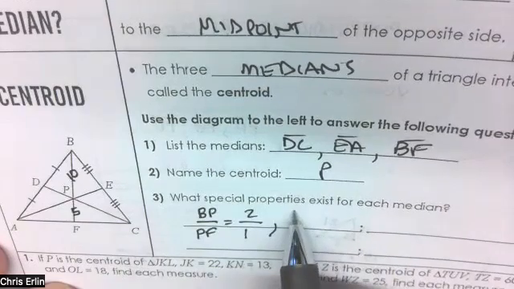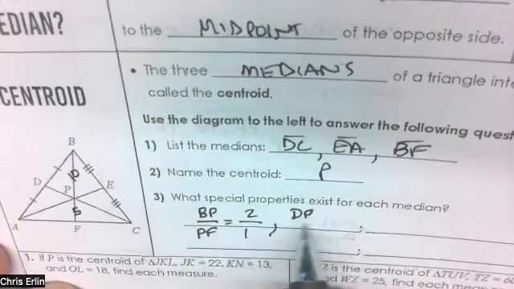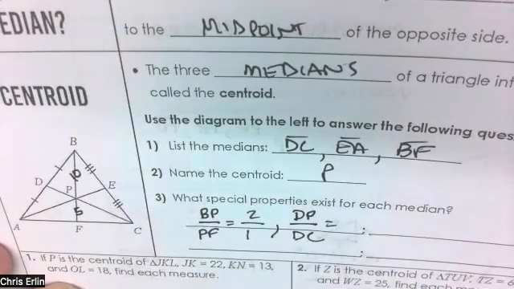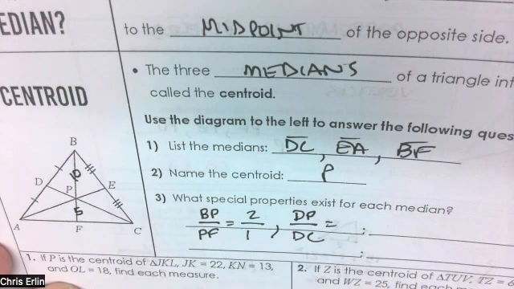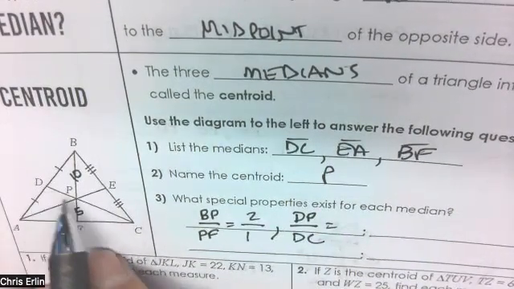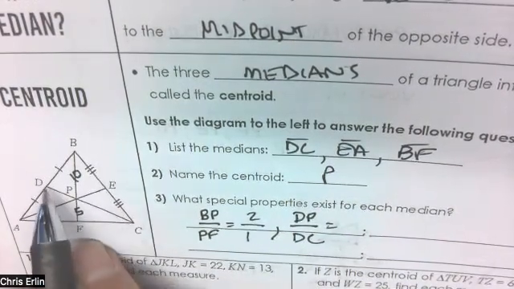What if I said DP is to DC? If this centroid splits this into a 1-to-2 ratio, I'm saying DP to the whole length.